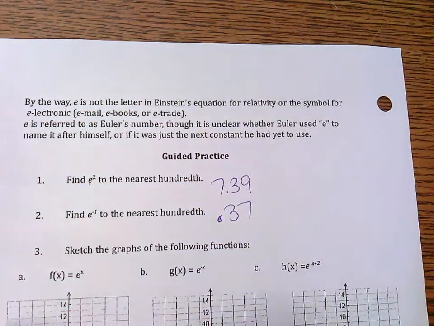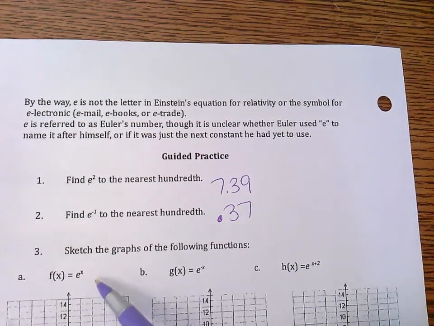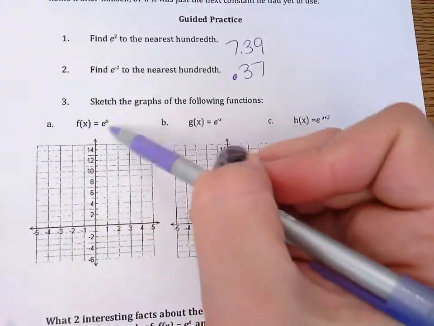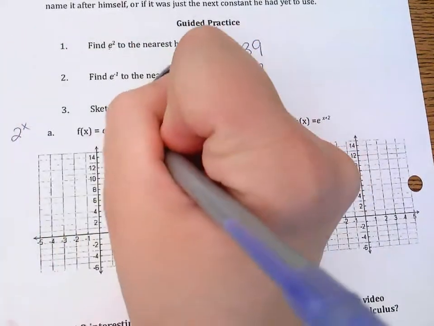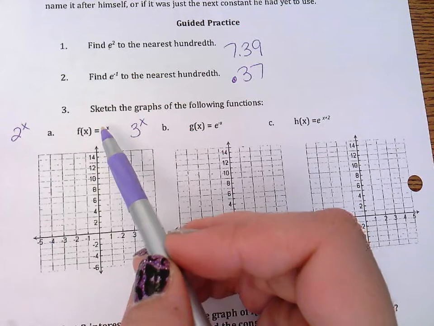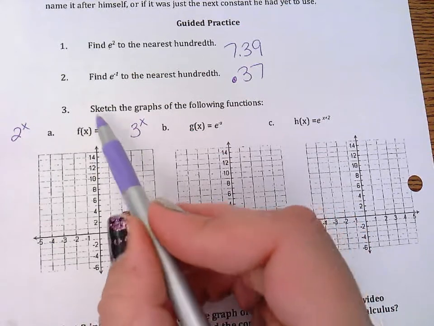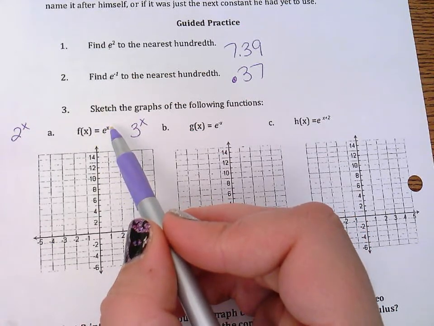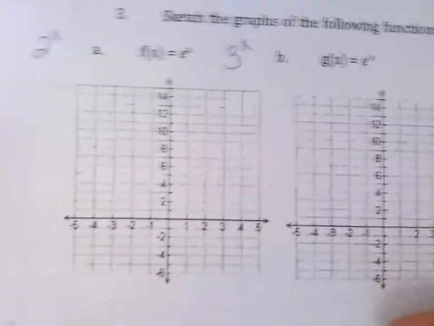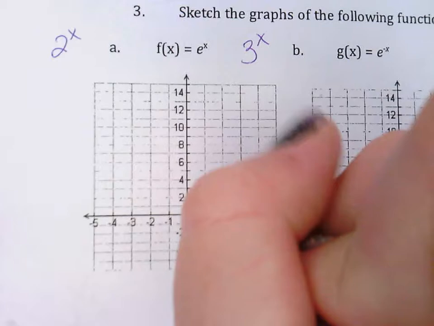So what if I want to graph e to the x? Well, I know based on these two values up here, basically all my key points. This is going to be between 2 to the x and 3 to the x in steepness, right? This is 2.7 to the x. So if I'm at e to the x, when x is 0, what's anything to the 0 power? 1, right? So I can graph 0, 1.